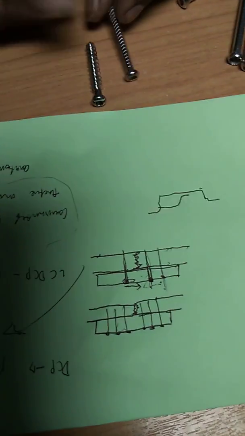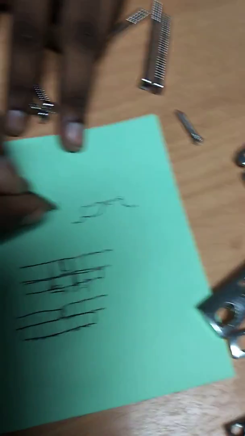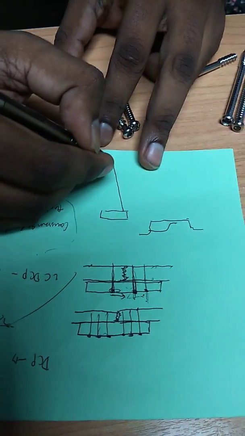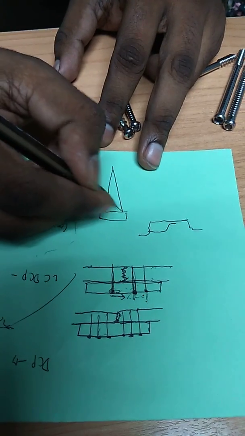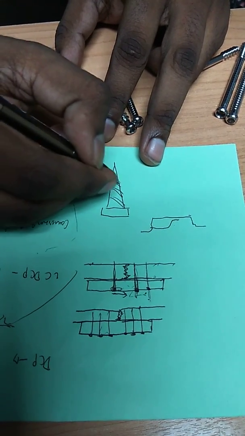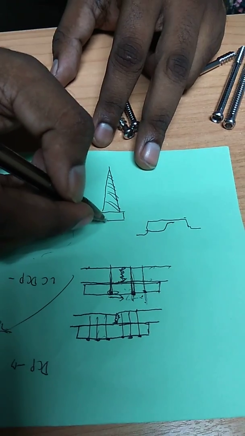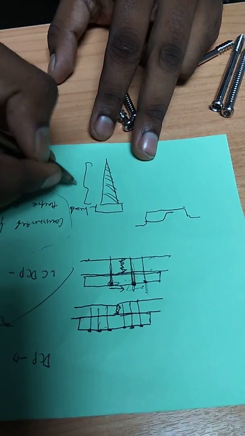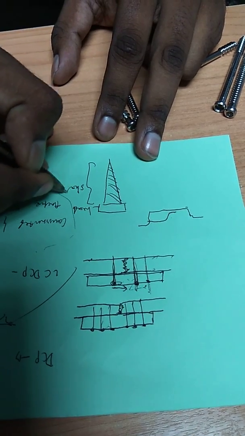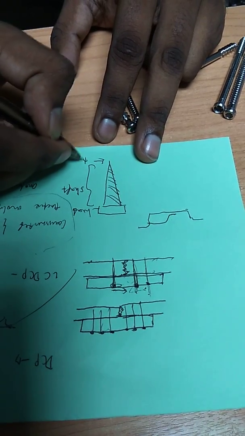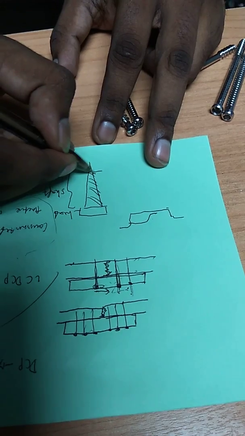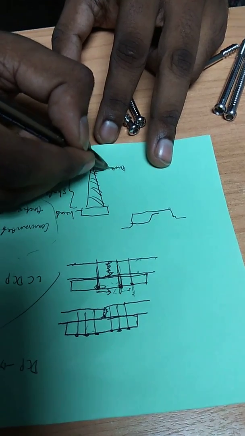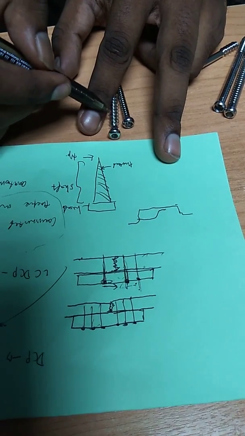So, in the anatomy of the screw, you have the screw head, screw shaft, screw tip, screw thread. Each one of these is called a thread.